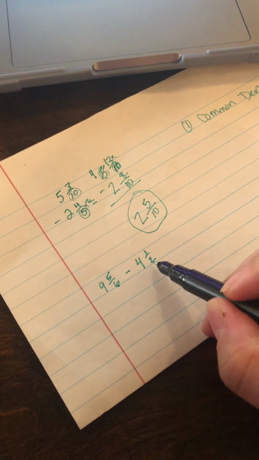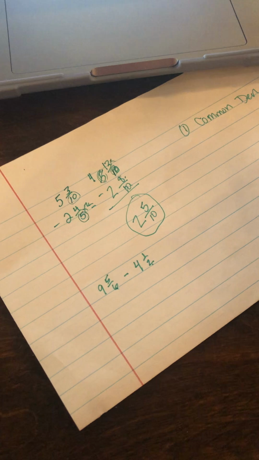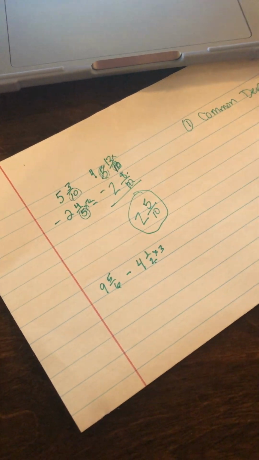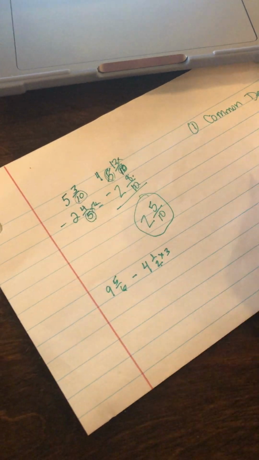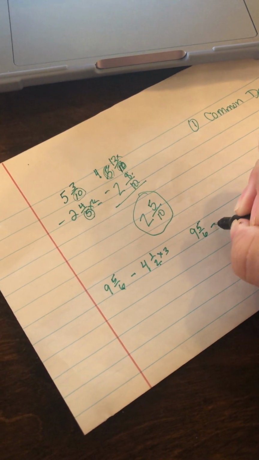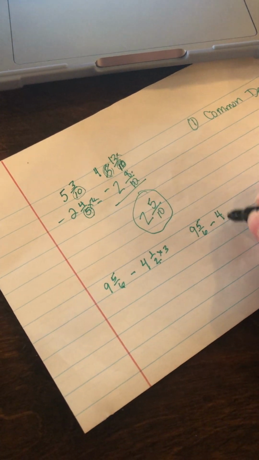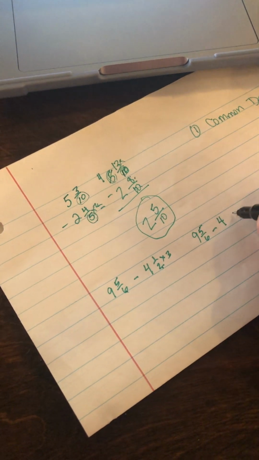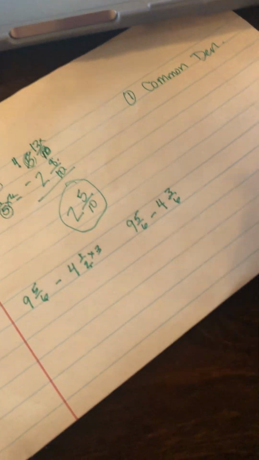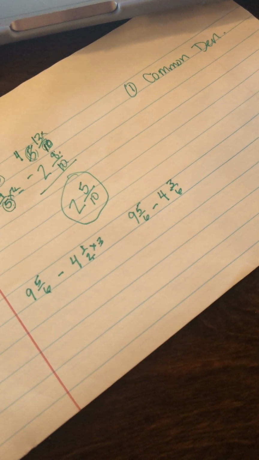Again, I look at the denominator, 6 and 2. I can make the 2 turn into a 6 by multiplying this whole fraction times 3. So then just rewrite it. So I'm going to rewrite my first one, 9 and 5/6 minus 4, because that doesn't change. 3 times 2 is 6, which is what I wanted. 3 times 1 is 3. So now I have 9 and 5/6 minus 4 and 3/6.